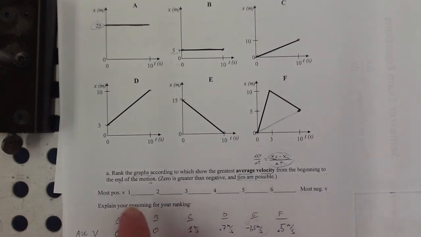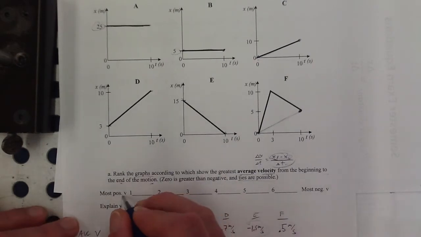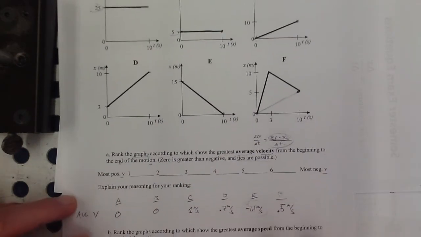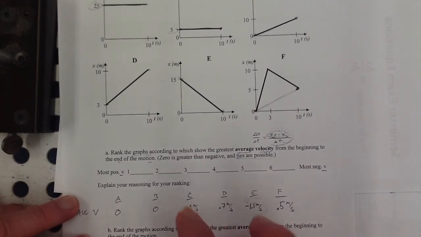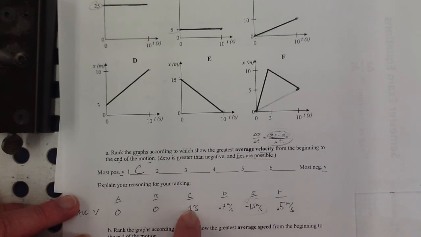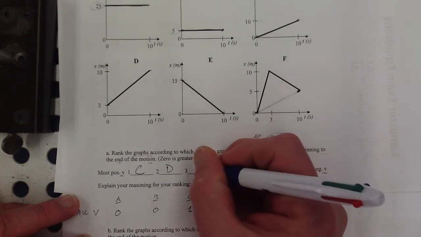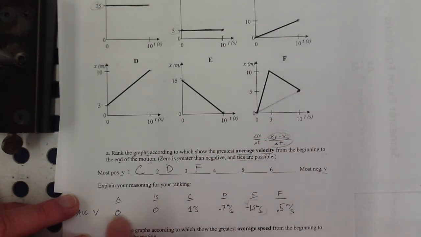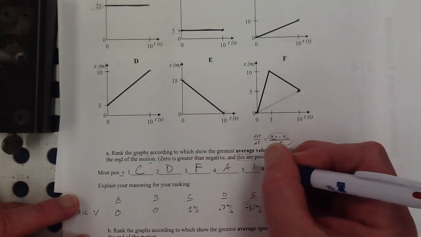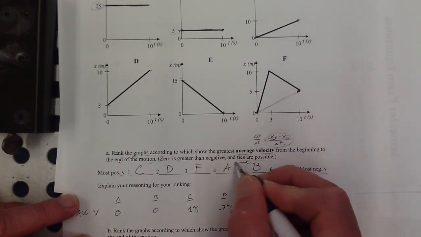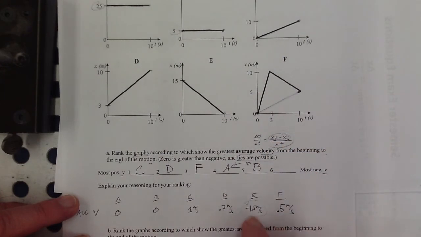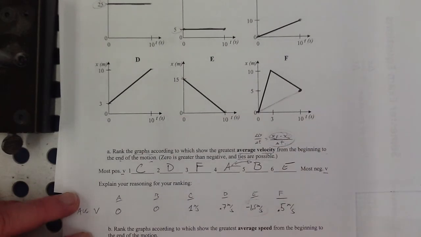All right, so we want to put them from most positive to most negative. So the biggest positive is C, the number is 1. And then D, and then F, and then I got a tie here with A and B, so those could be either order, and then the only negative one was E.